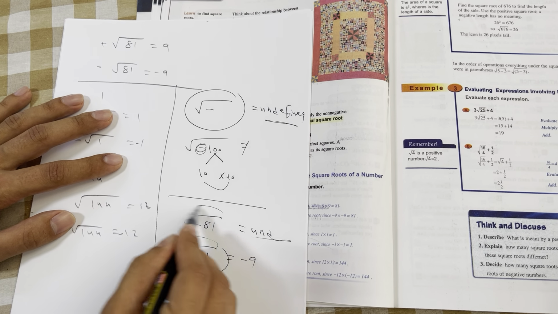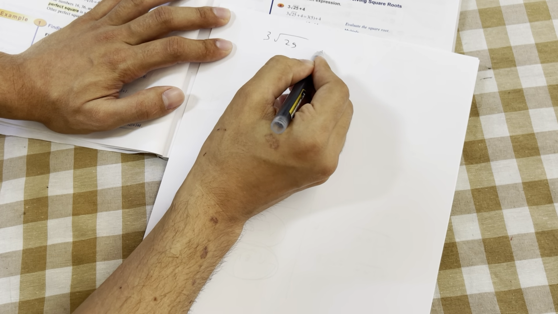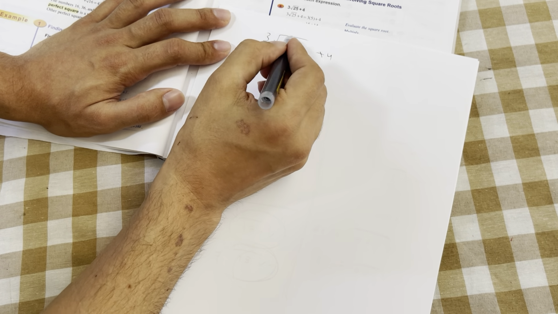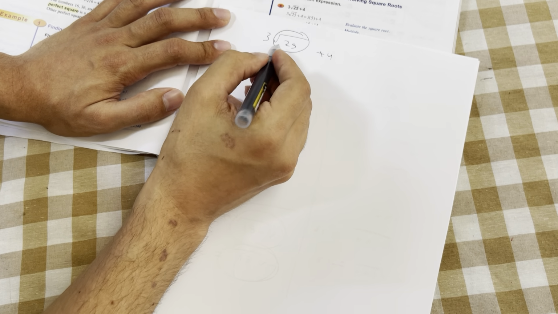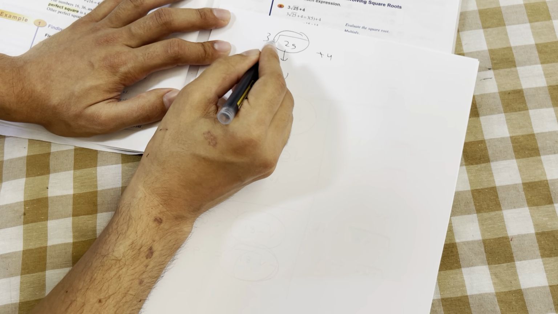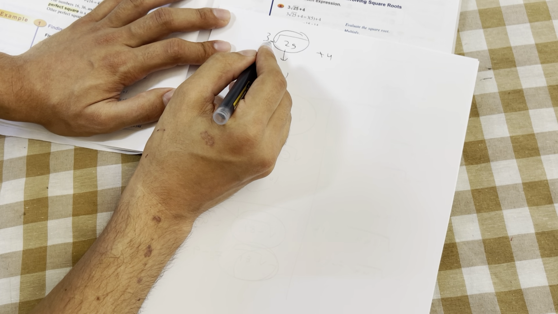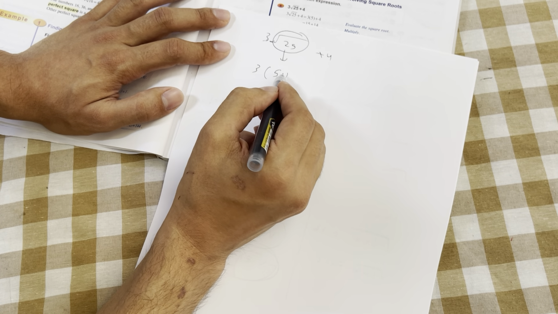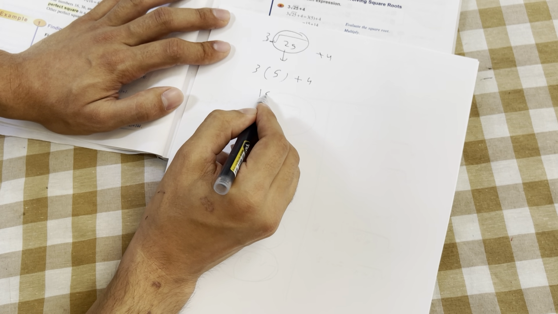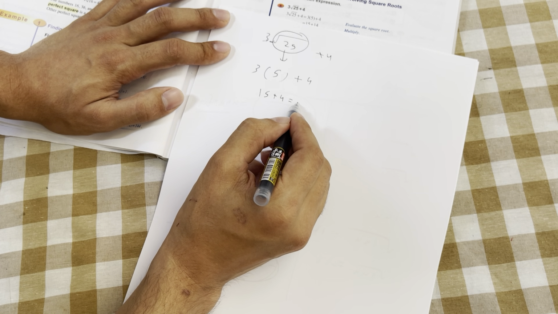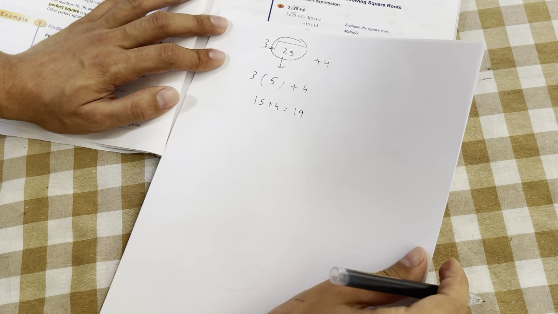So this is very easy. Okay, evaluate each expression. We have 3 square root of 25 plus 4. Now we have what? We have order of operations, you can say, and you have to calculate the square root first, so this is 5, and we have 3. What is the relation between them? This is times, because we don't have any sign, it's times. 3 times square root of 25 is 5, so we have 3 times 5 plus 4. 3 times 5 is 15, plus 4 equals 19.